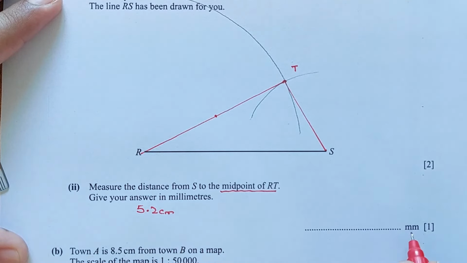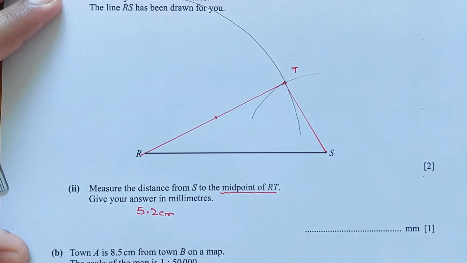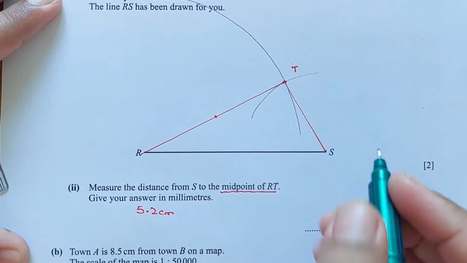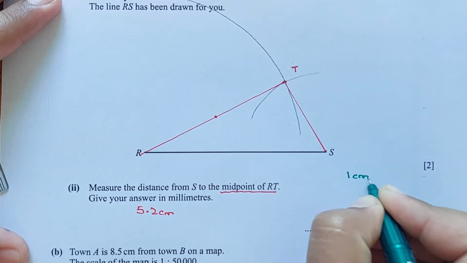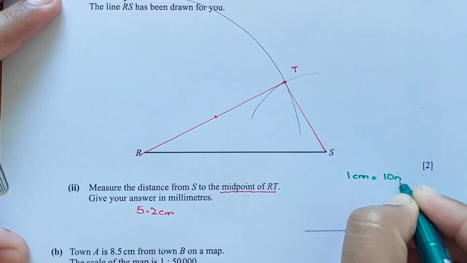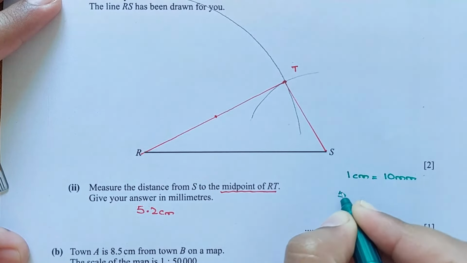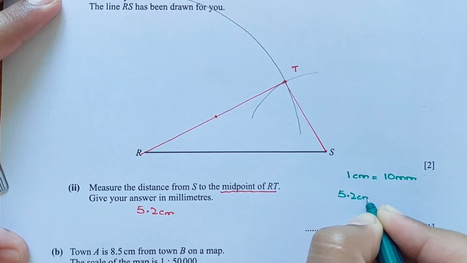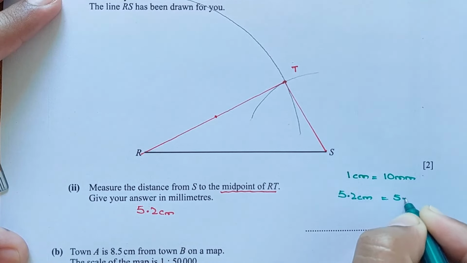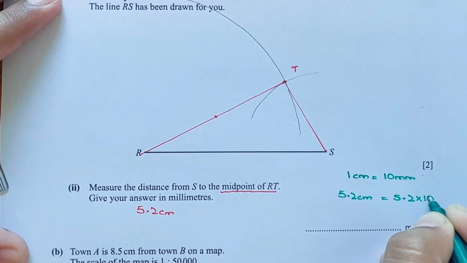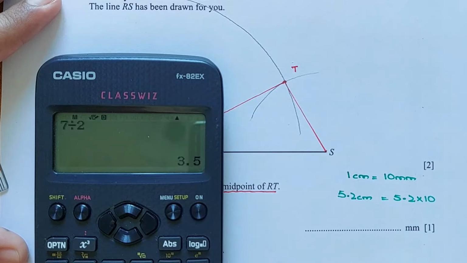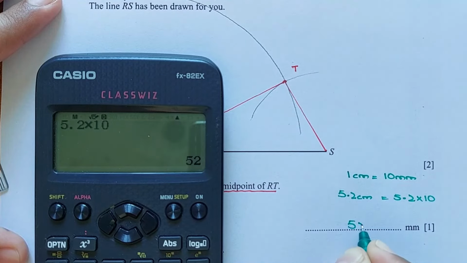We have to convert our answer into millimeters. Let me use the conversion between centimeters and millimeters. 1 centimeter is equal to 10 millimeters. What about 5.2 centimeters? This is 5.2 times 10 millimeters. 5.2 times 10 is 52 millimeters.